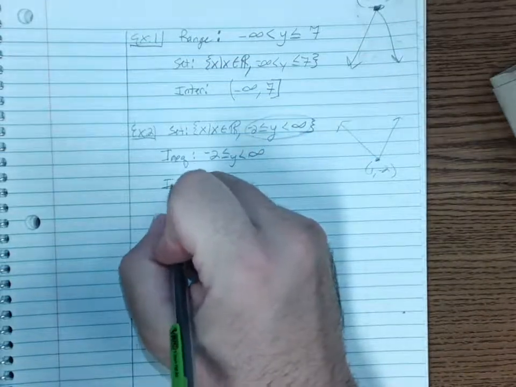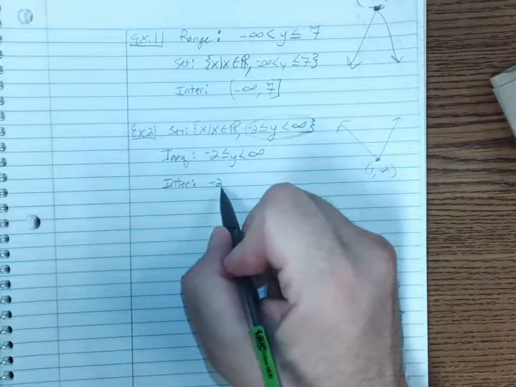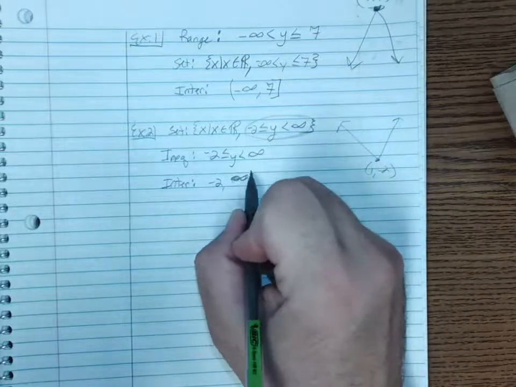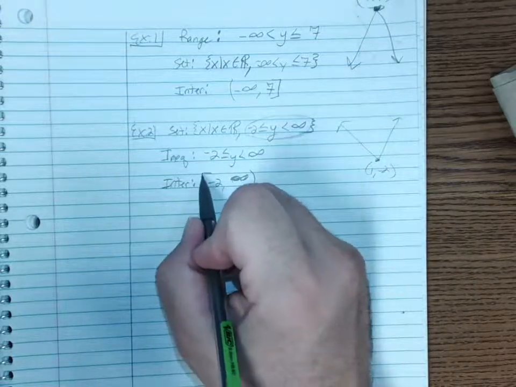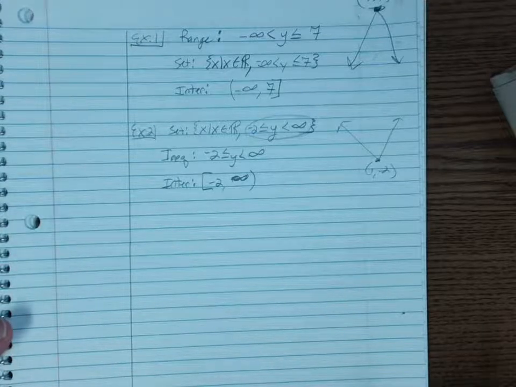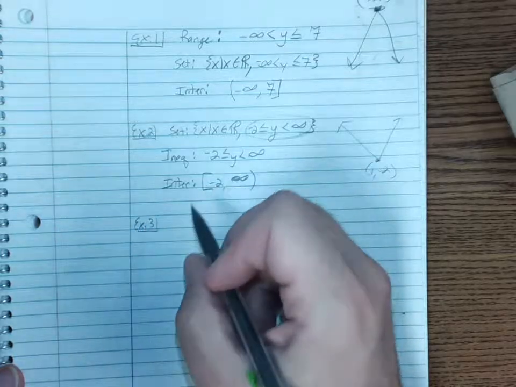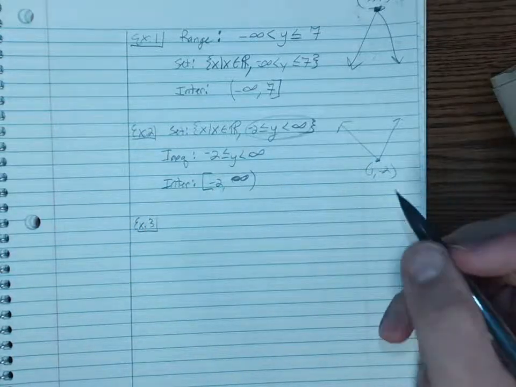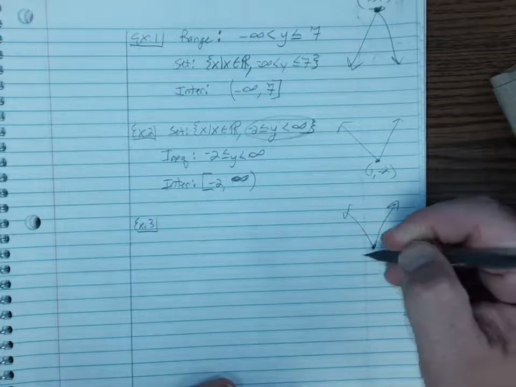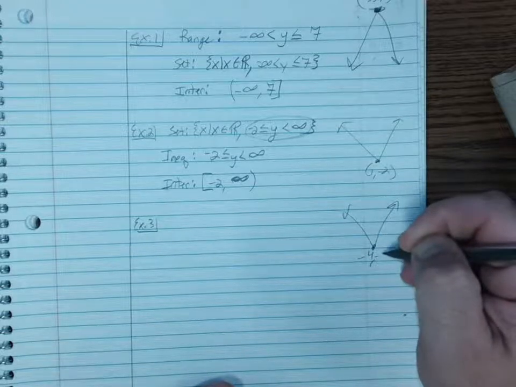And then interval notation. Again, negative 2 is where I start. Infinity is where I stop. Infinities always get a parenthesis, and the number will always get a bracket for absolute value. And then let me give you the hard one, and I'll explain why this is the hard one. So let's just do another one that's going up. Let's say the vertex is, I don't know, (-4, -1).